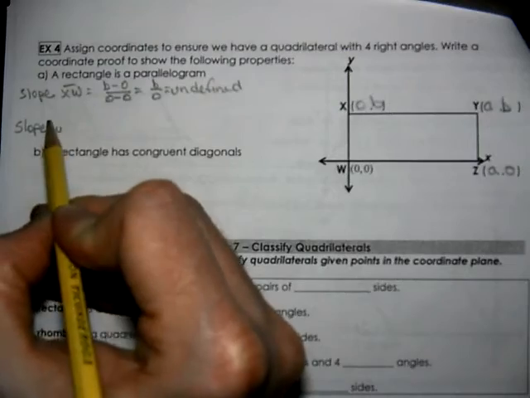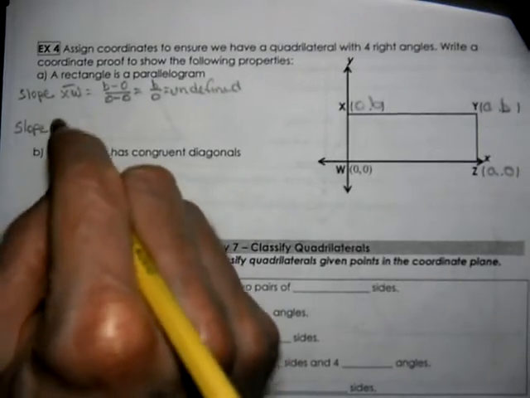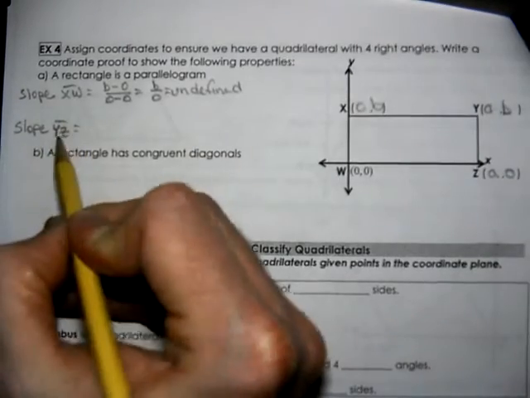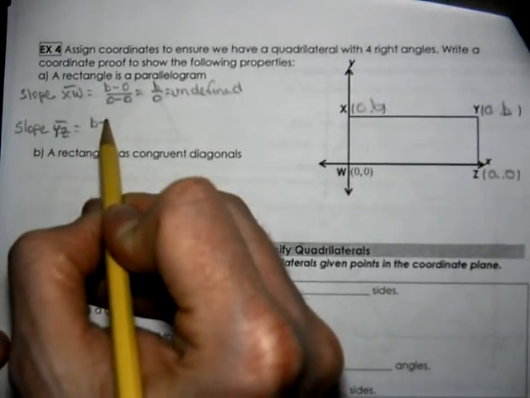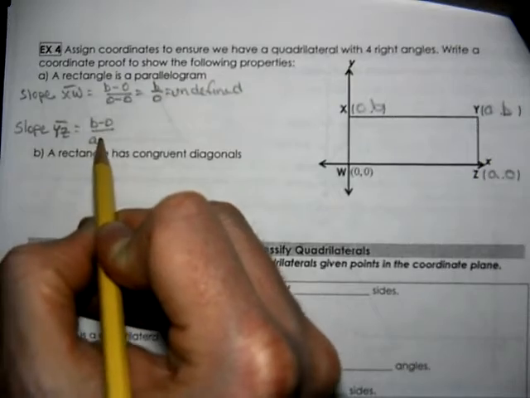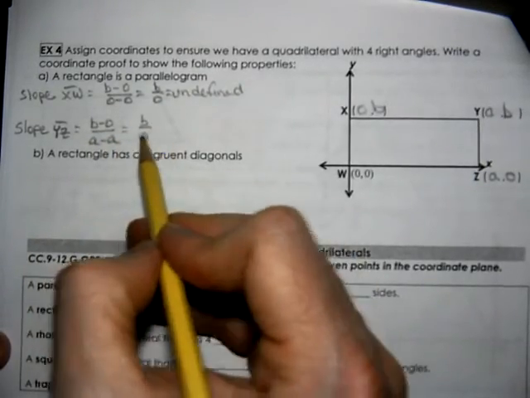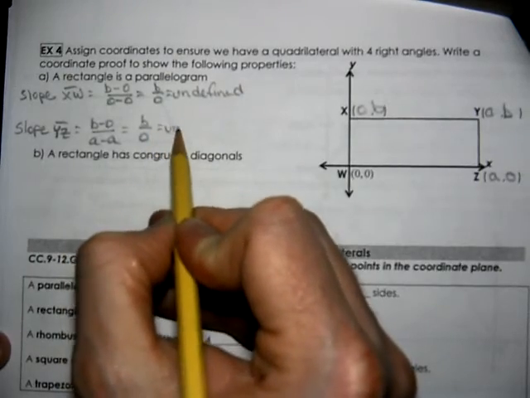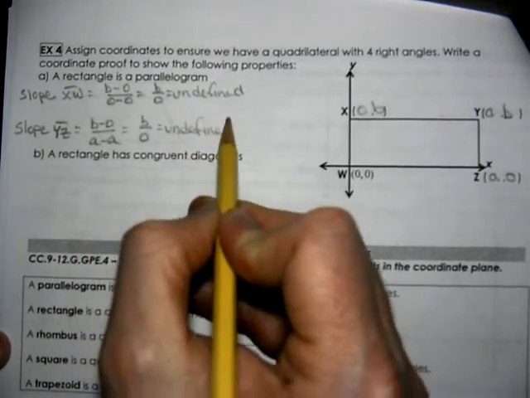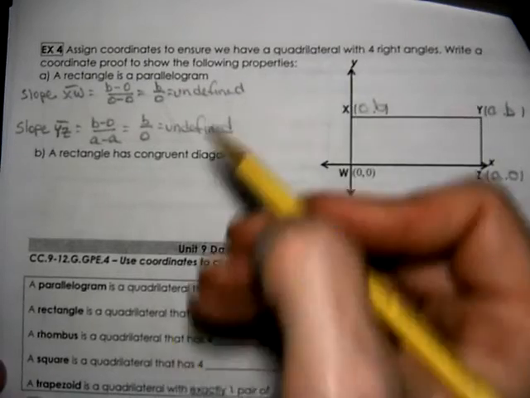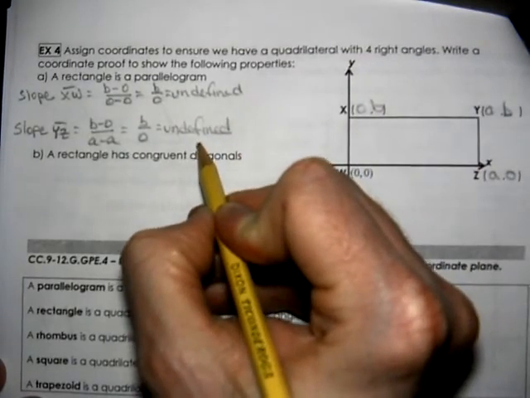We're now looking for the slope of YZ. So that's b minus 0 over a minus a. b over 0, which again is undefined. Since they both have the same undefined slope, they are considered parallel to each other.